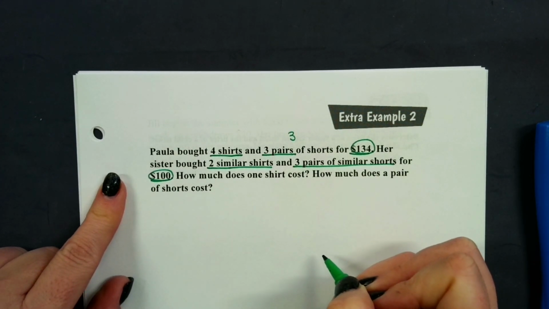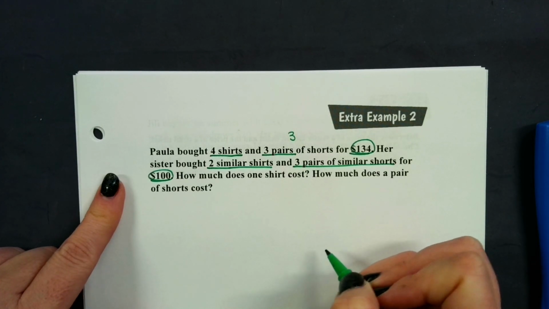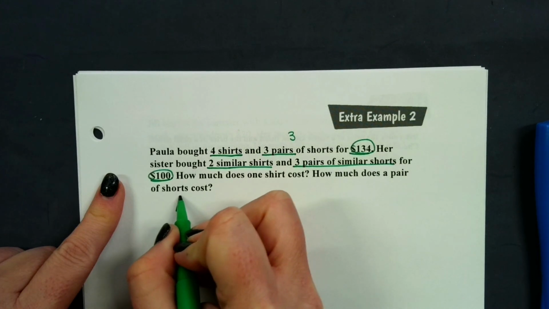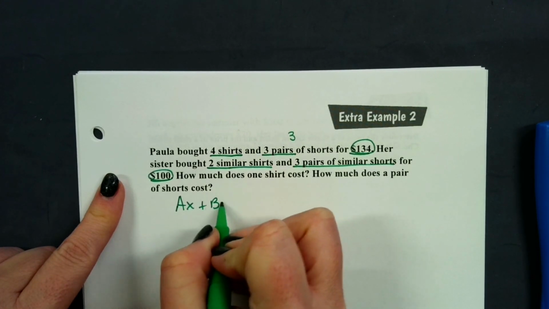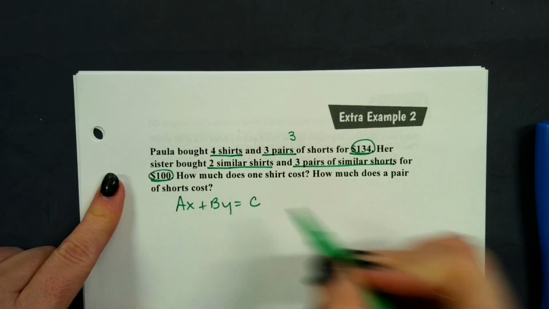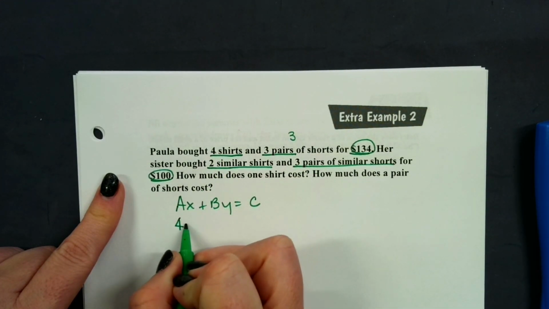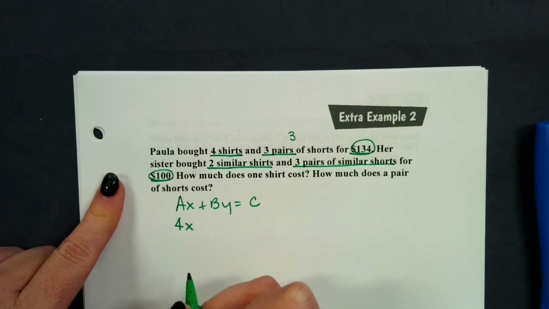3. So am I going to use y equals mx plus b? Nope. I'm going to use ax plus by equals c, where a, b, and c are numbers. So 4, what do you suppose x is going to stand for? Shirts.